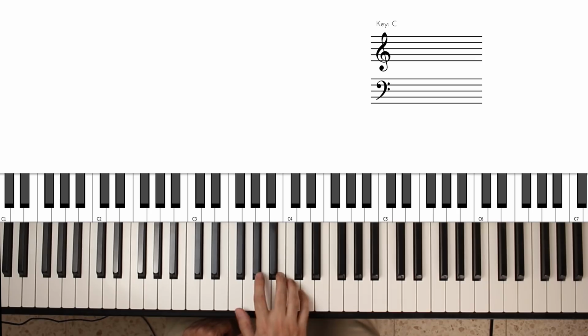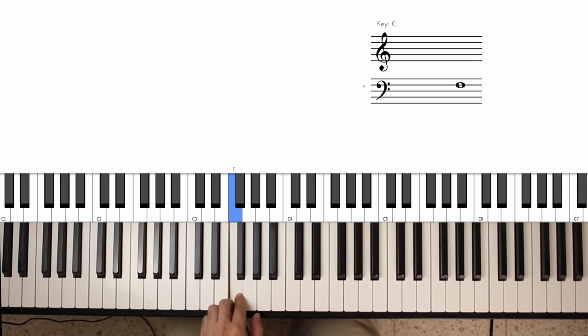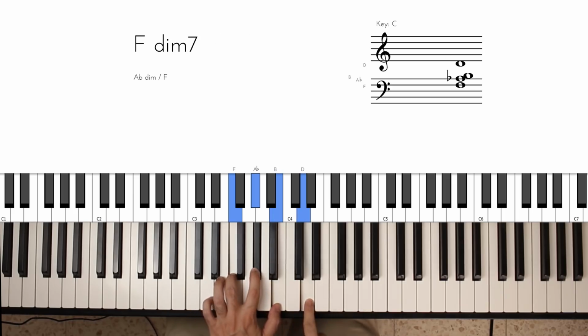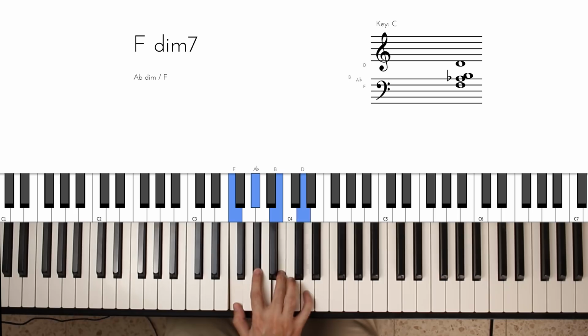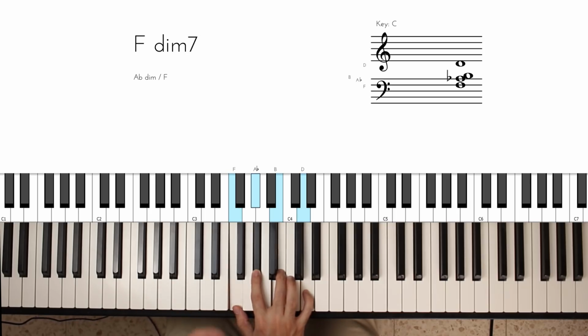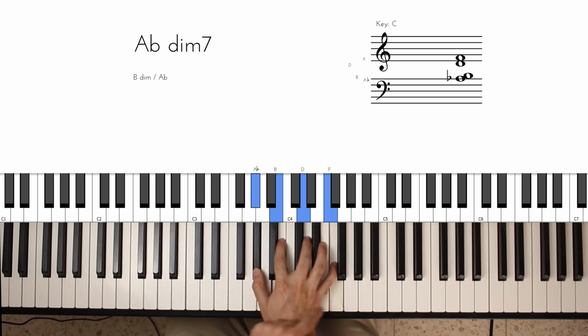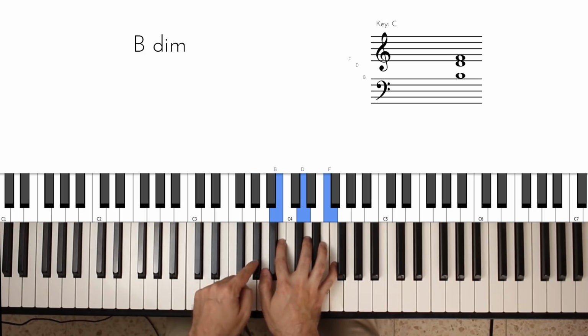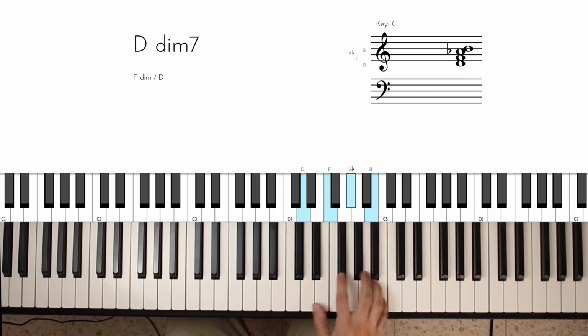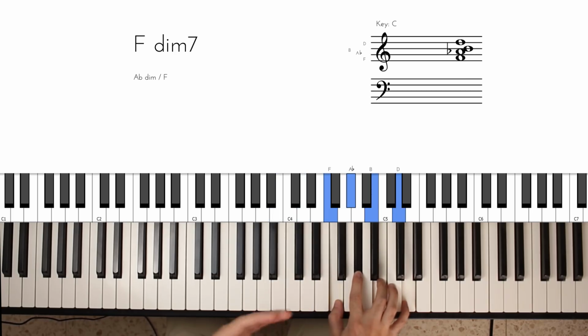Let's do another example. Let's do F. So start with F, 1, 2, 3, 1, 2, 3, 1, 2, 3, and you have an F diminished seventh chord. Now you can invert these chords just like any other chord. So you can take this F diminished seventh, move the F up an octave, get an inversion, move the A flat up an octave, get an inversion, move the B up an octave, get an inversion, and when you do it for a 4th time, you go back to the original position you started out from.